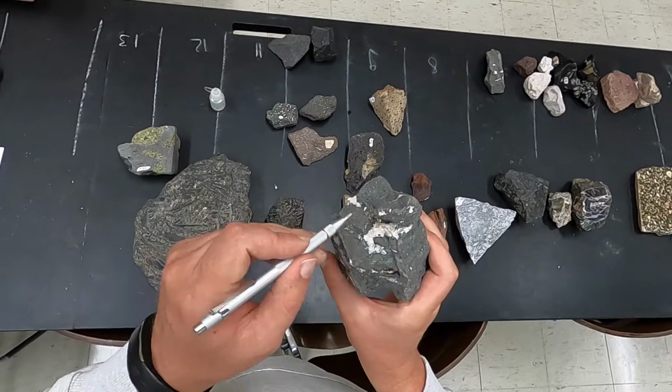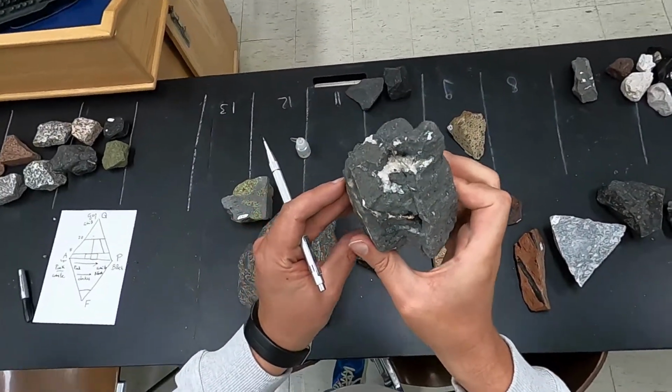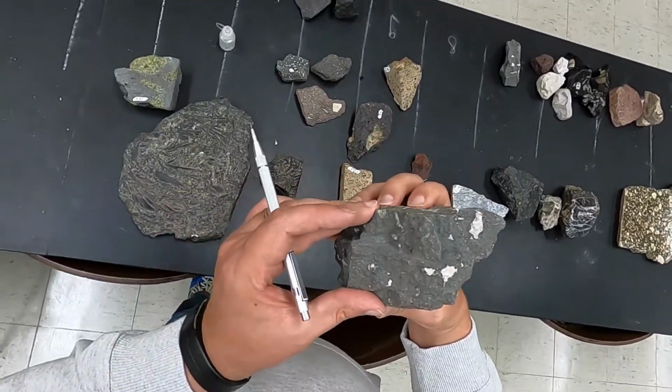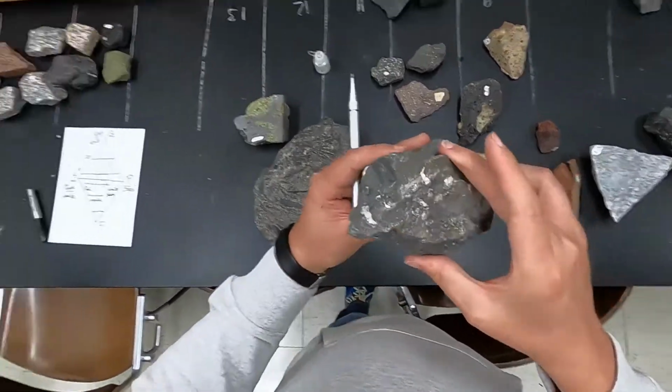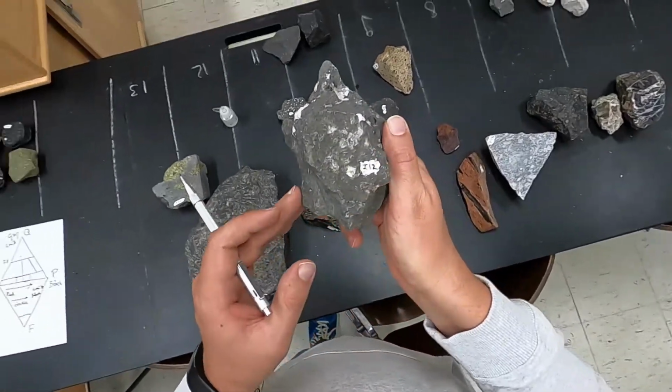Sometimes they look more convoluted, and they may have the appearance of a vein rather than a vesicle. So in fact, some of these could actually be fractures that have been infilled by a carbonatic cement.